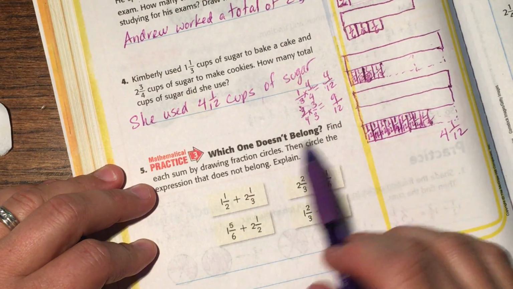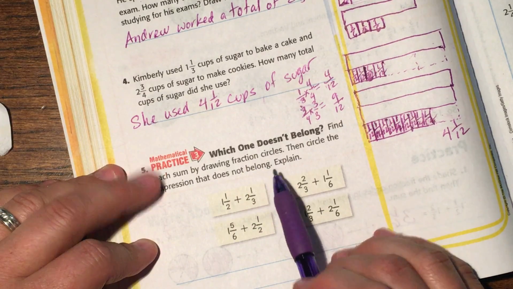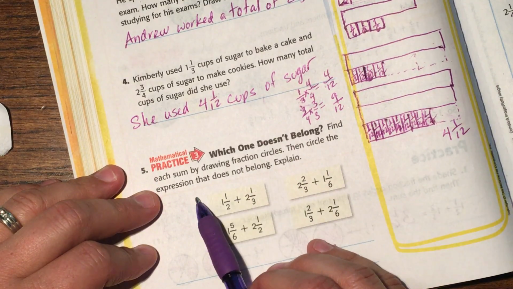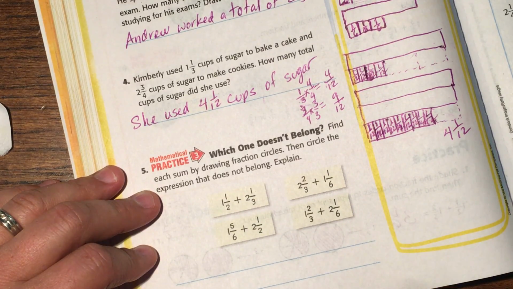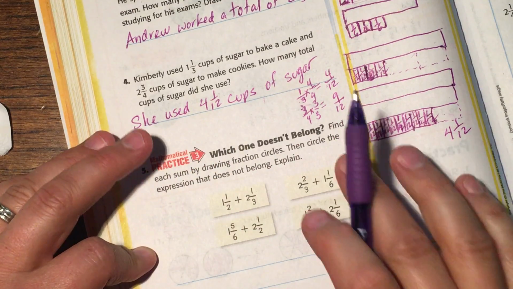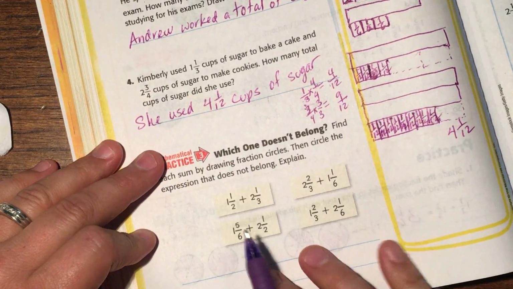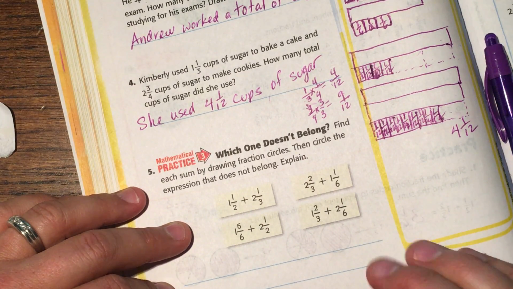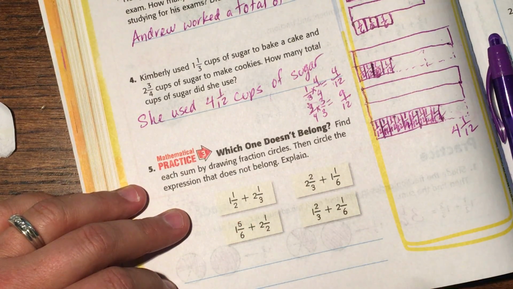All right, find the sum by drawing fraction circles. In this case we'll do bars. Then circle the expression that does not belong. Okay. I think I'm going to leave this one out of the video because that'll take a long time to draw all of those. So anyway, that one I will put in the answer sheet, but that's it for the video.